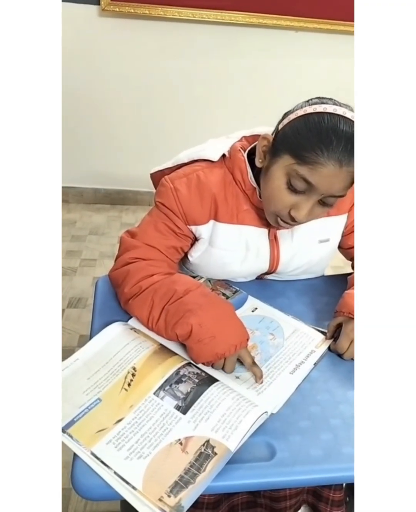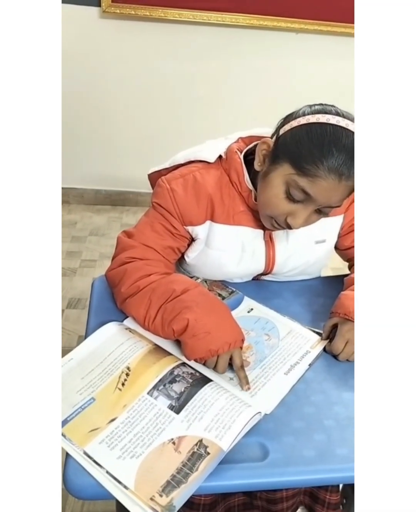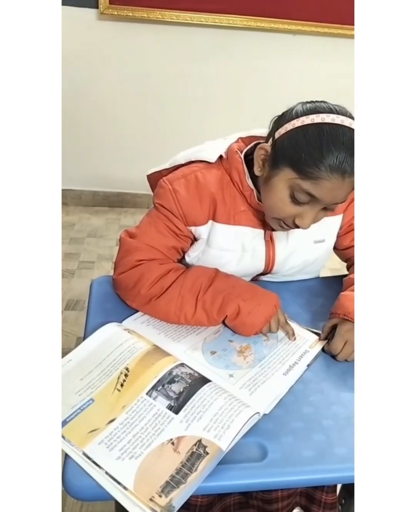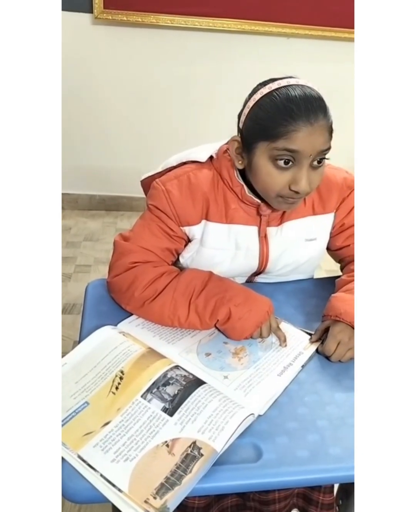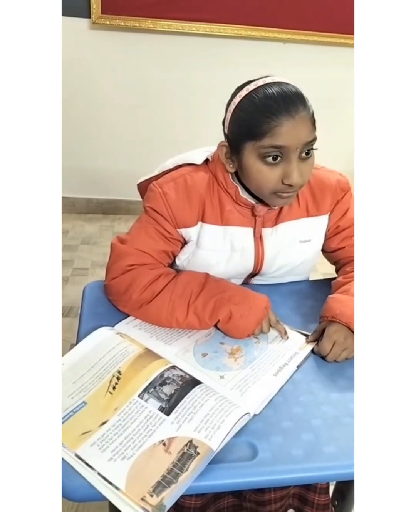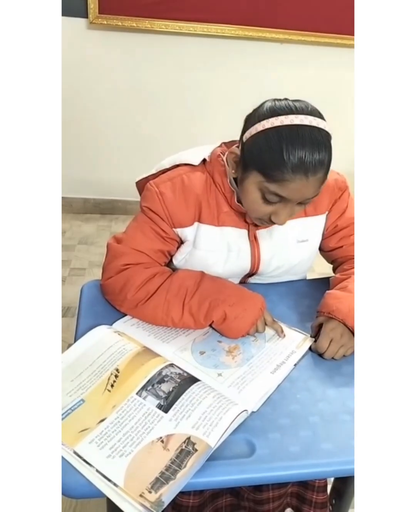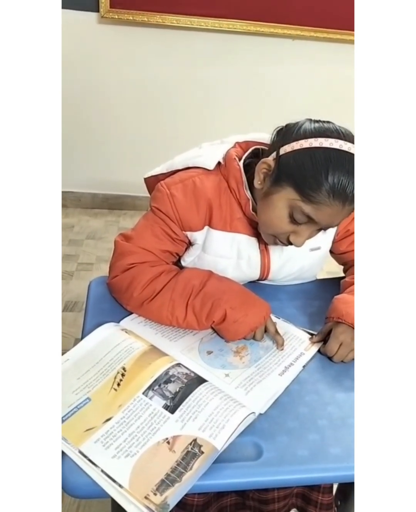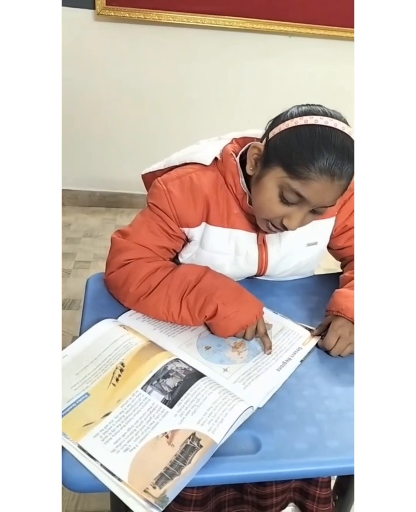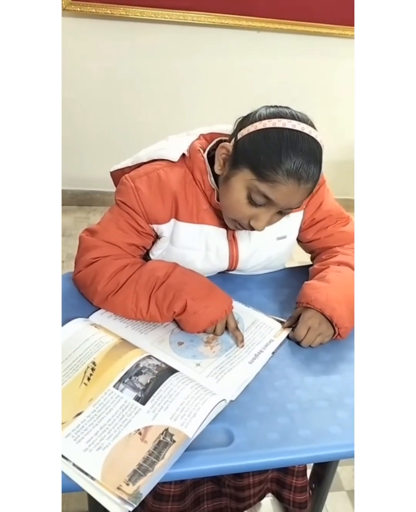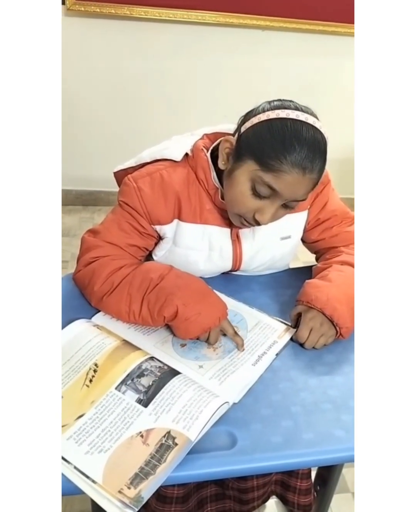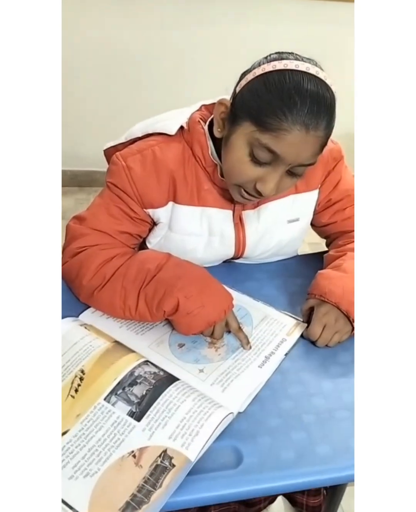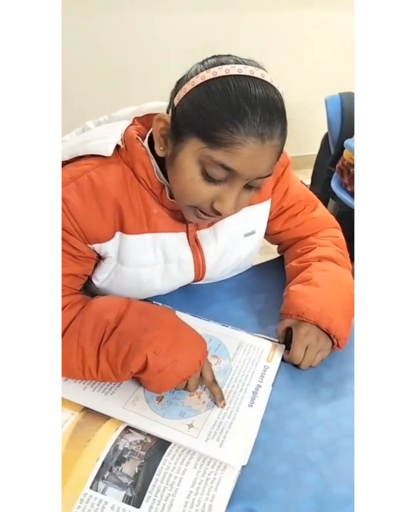It is covered with sand. It is very hot during the day and cold at night.